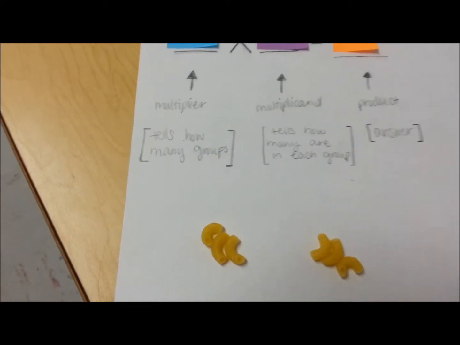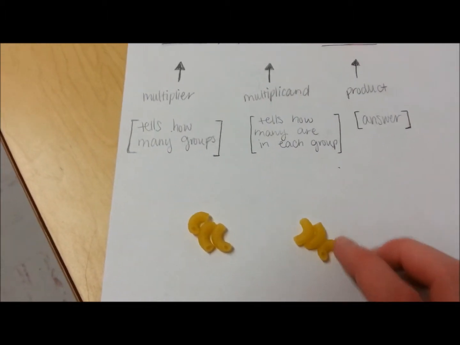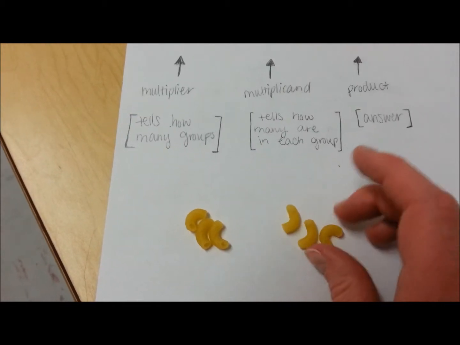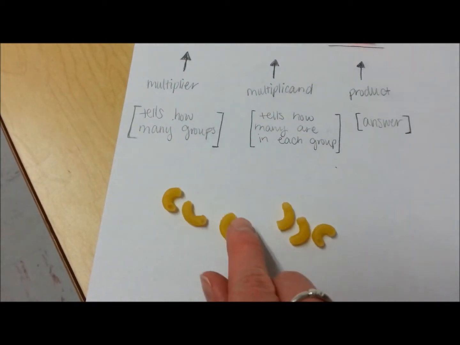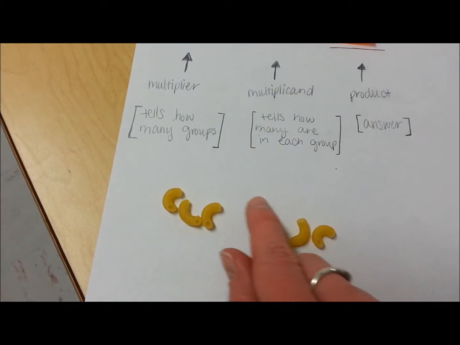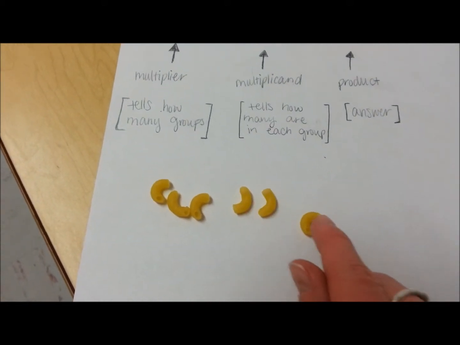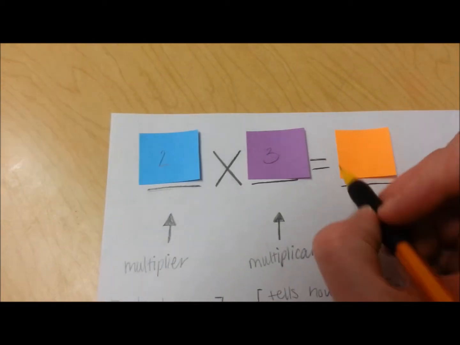So what is our answer? Now we're going to just count all the noodles that we have. So we have 1, 2, 3, 4, 5, 6. So our answer will be 6.